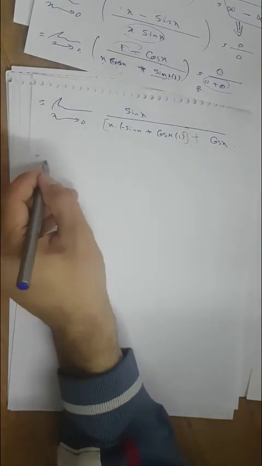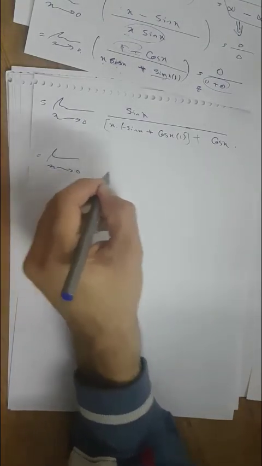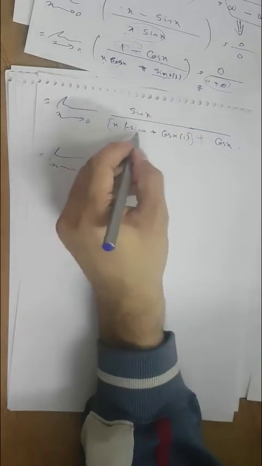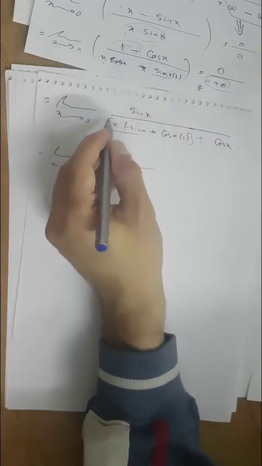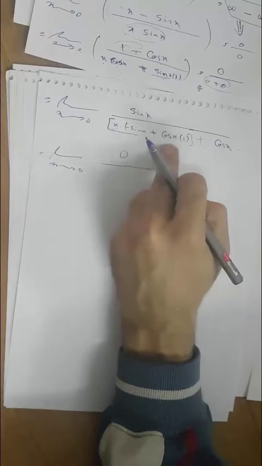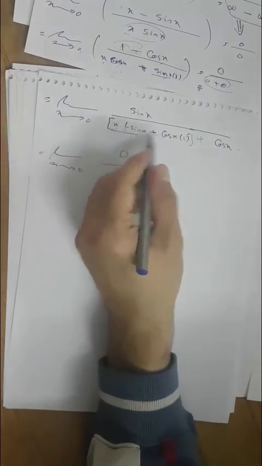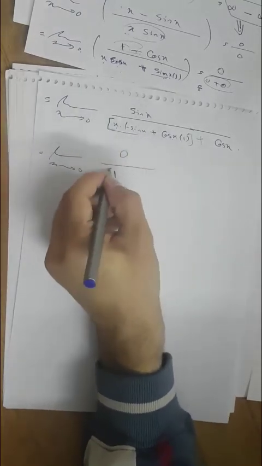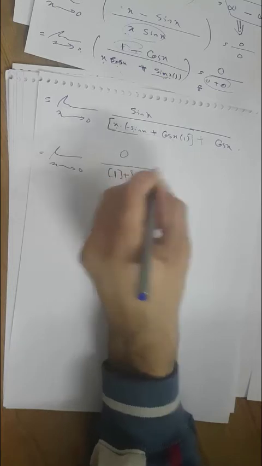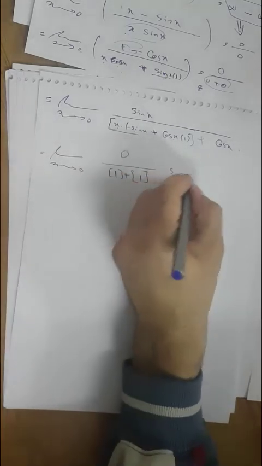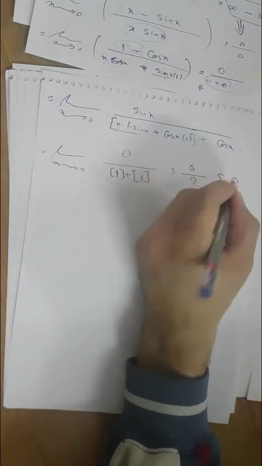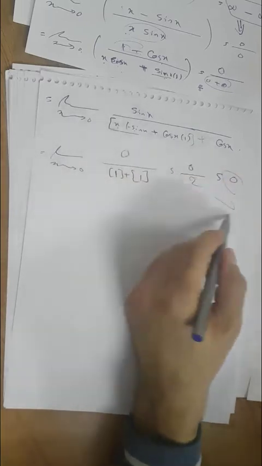Now it's time to put 0. So the numerator will be 0. How? Here's a 0. Cosine of 0 will be 1. So it remains 0, plus, how about here, 1. So it is equal to 0 over 2, which is equal to 0. So okay, stop. This is the result.